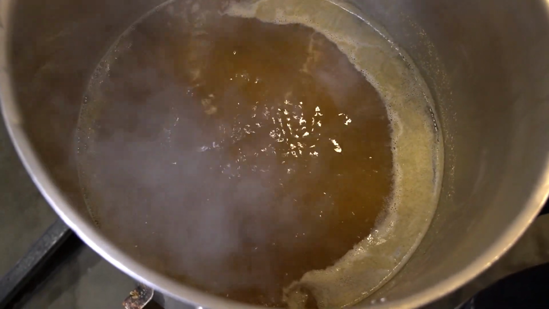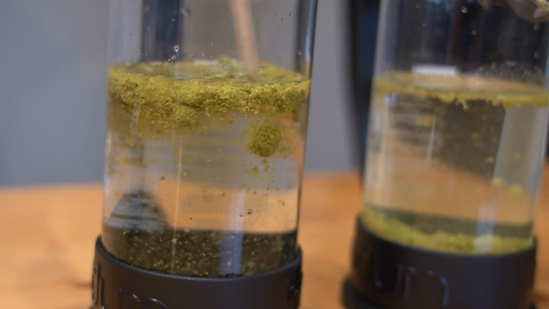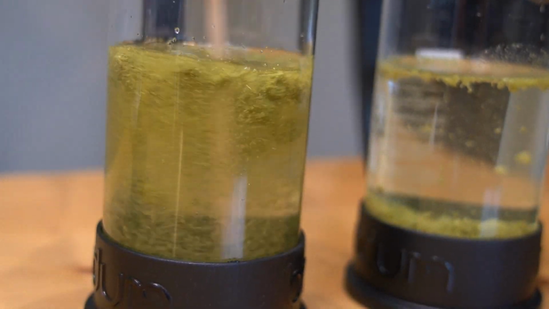Plus, we'll break down 3 recipes to compare and contrast hop performance. Finally, we'll get a bit nerdy and do some sensory analysis on 2 very different varieties of hops.